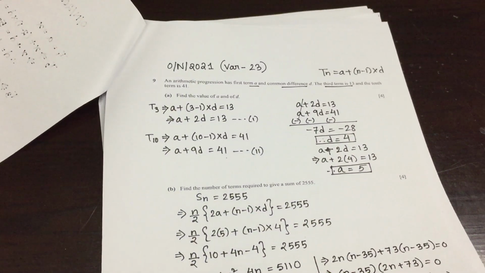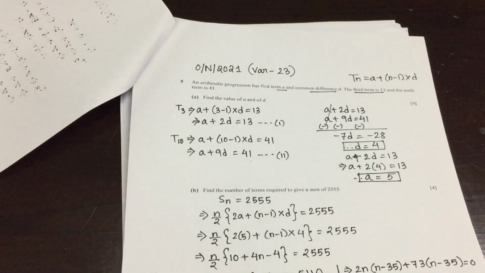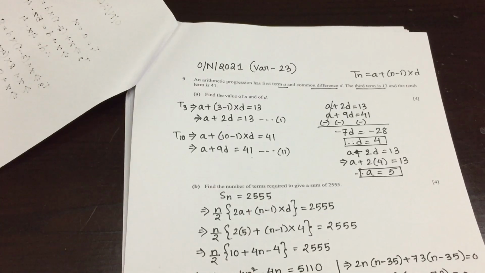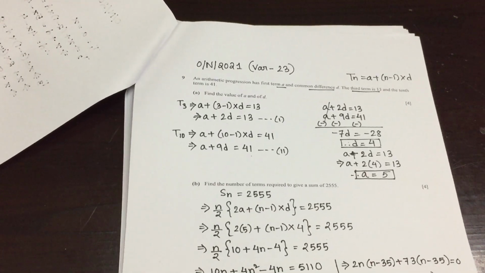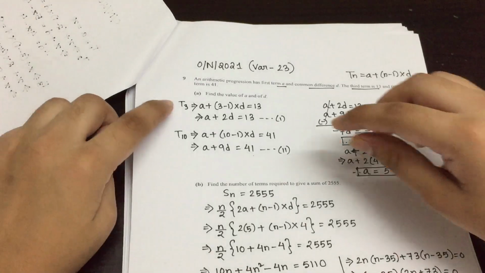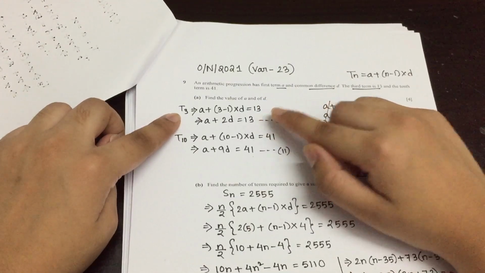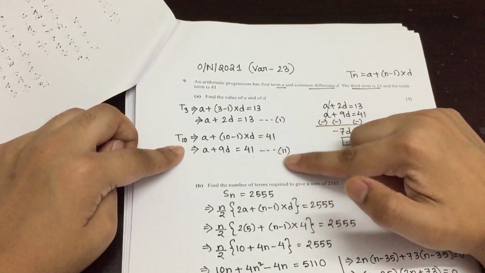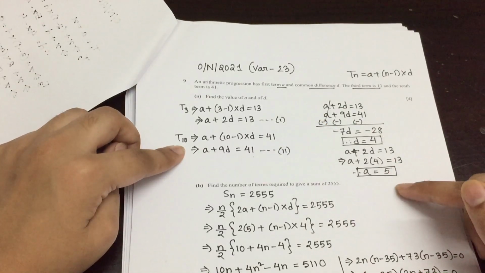Now let's move on to the next one, which is October/November 21, variant 23. The arithmetic progression has first term a and common difference d, the third term is 13 and the 10th term is 41. So using all the information, T3 is equal to 13. This is the formula for the term. T10 is equal to 41. We simultaneously solve them and we find d and a.